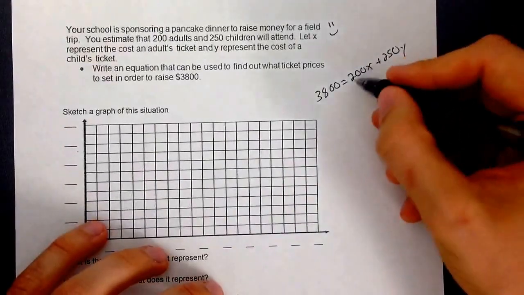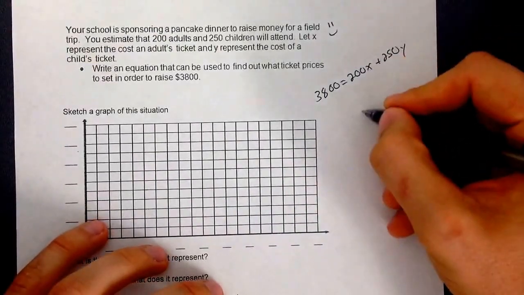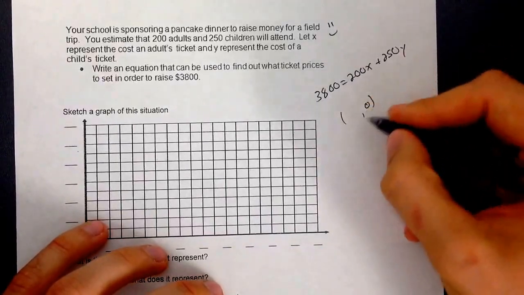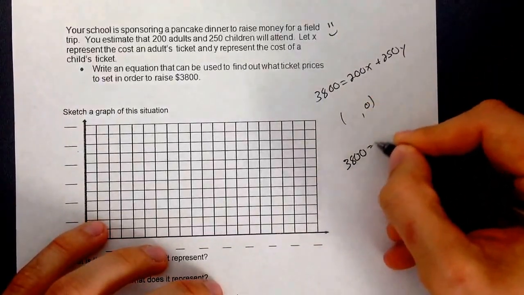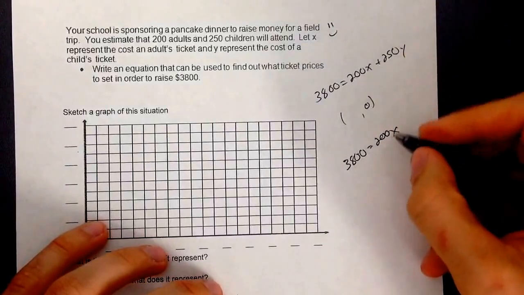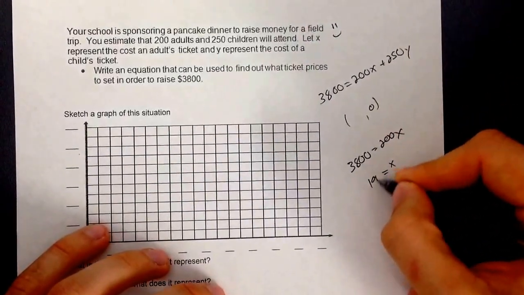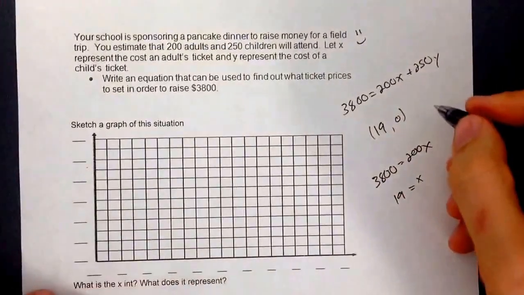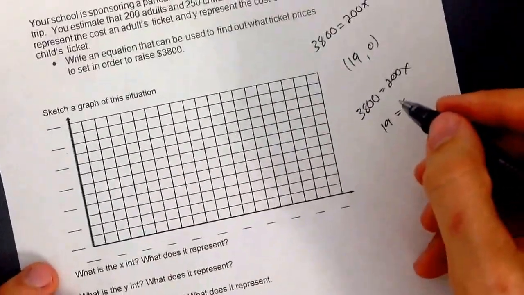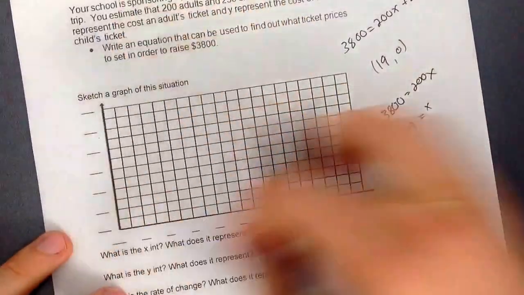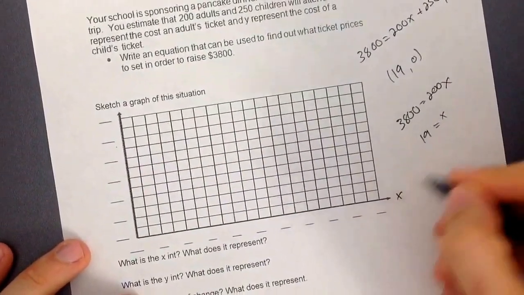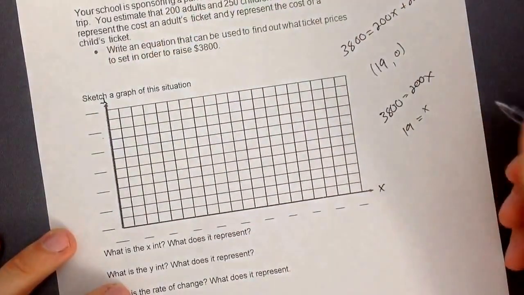The first thing I'm going to do is grab that x-intercept. So if y is 0, then I'll have 3,800 is equal to 200x. The y will drop off because it's 0. X is going to be equal to 19. What this represents, I'll get the y-intercept first, then I'll set everything up. That's my x, that's my y.